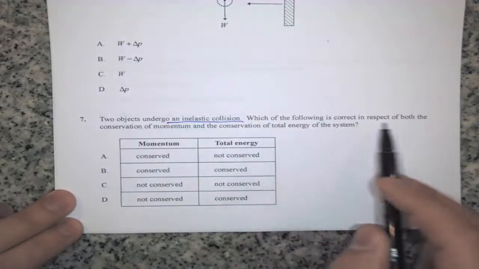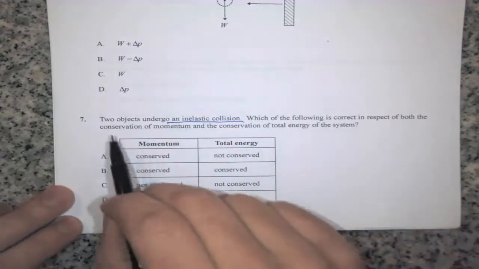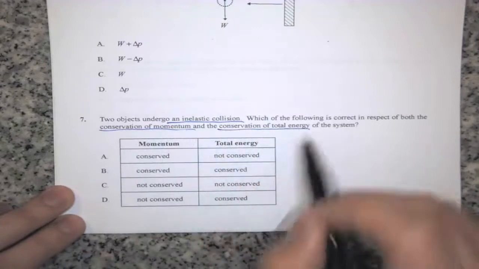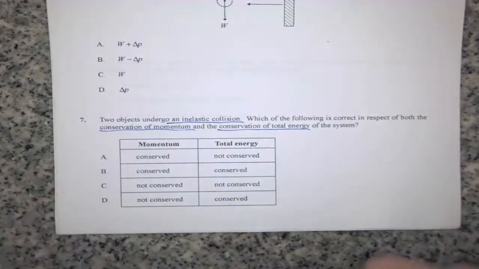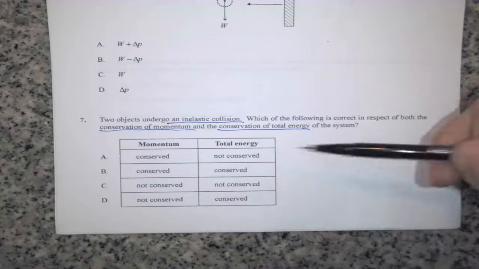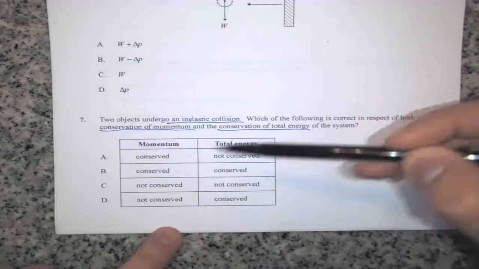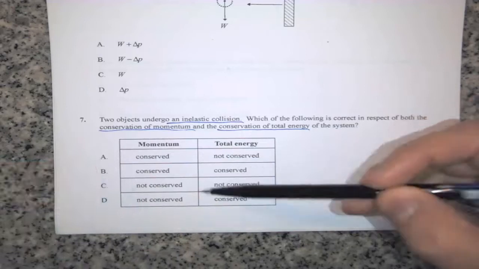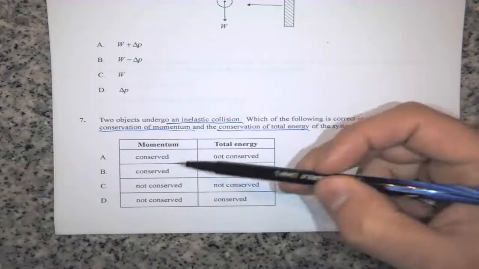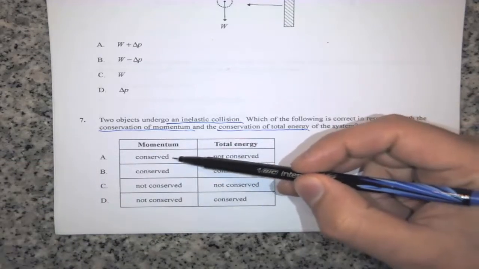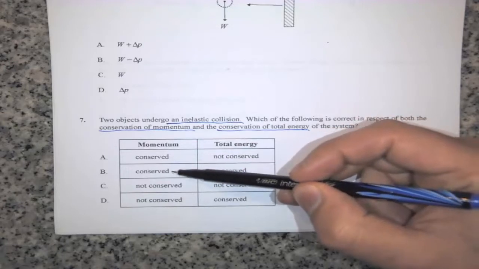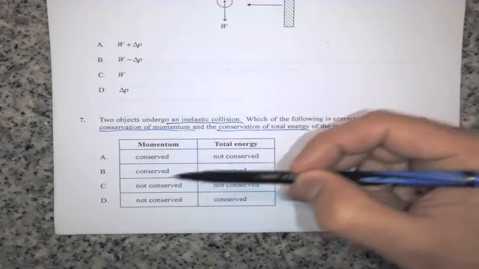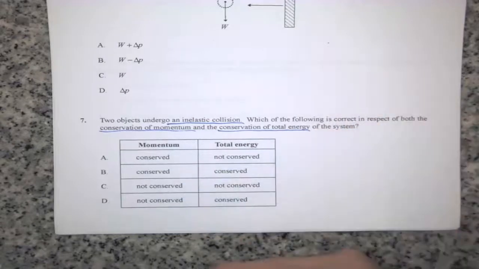Which one of the following is correct in respect of both conservation of momentum and conservation of total energy? So when you see this kind of question, you need to first check the one list and then the next one. Doing that, it's going to reduce the number of choices to half at least. Because you see, for momentum, you have 2 options, conserved, conserved, and you have another option, not conserved, not conserved.